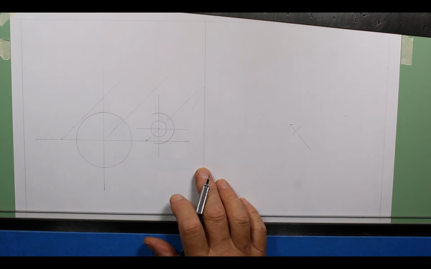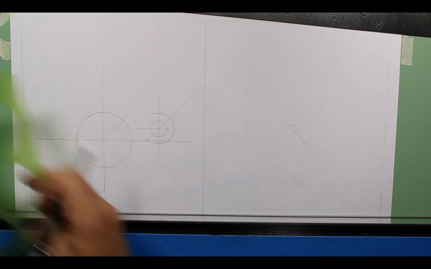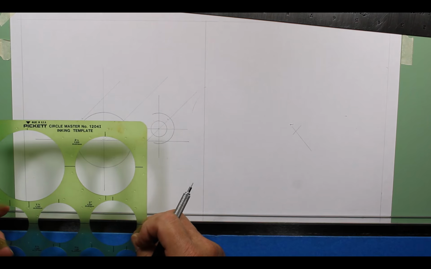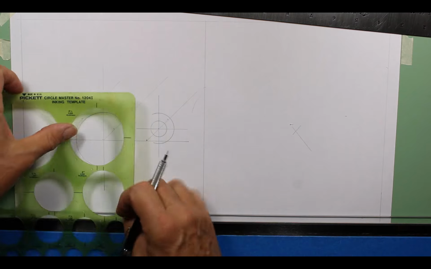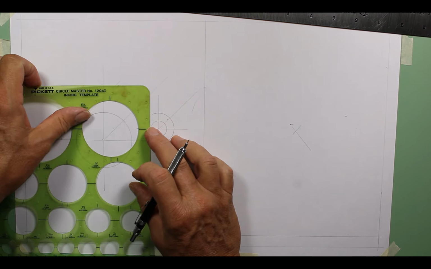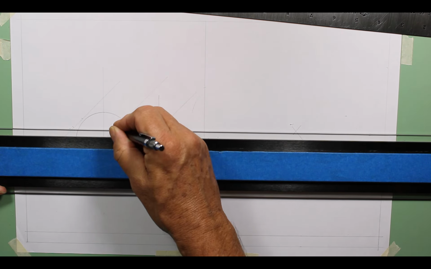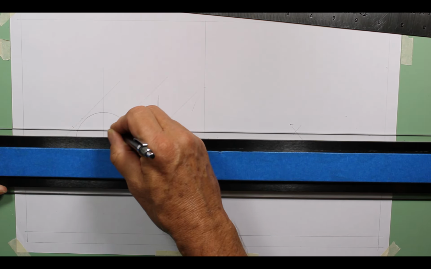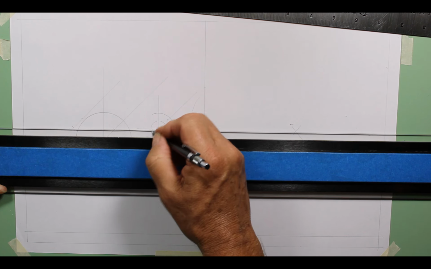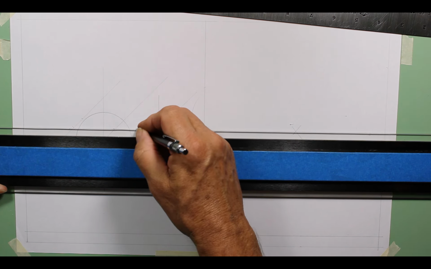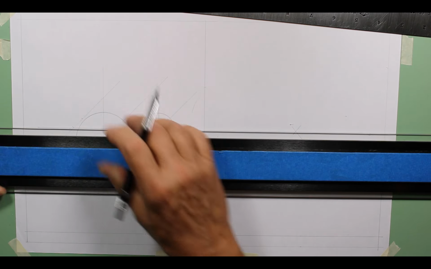And then I want to draw that same large circle, which was 64. Okay. Oh, I need a center. I need to draw center lines for it. Sorry. That's weird. That should have been the same all the way across there.